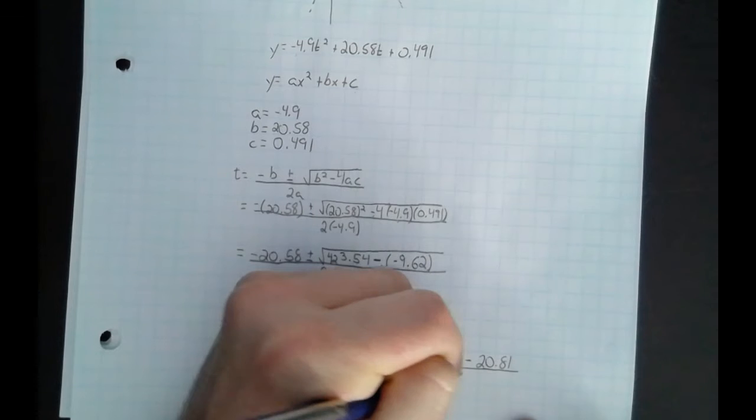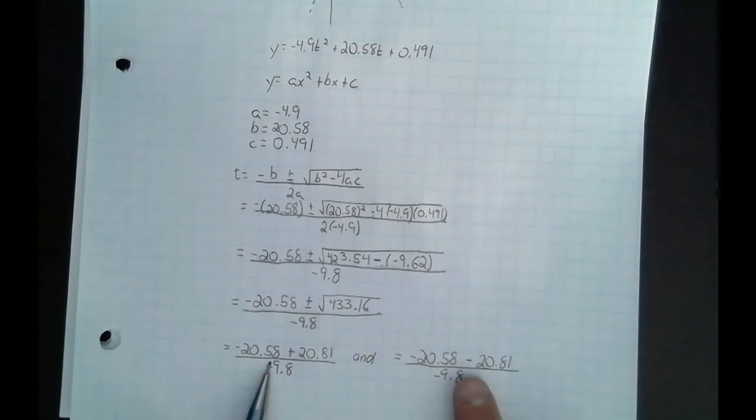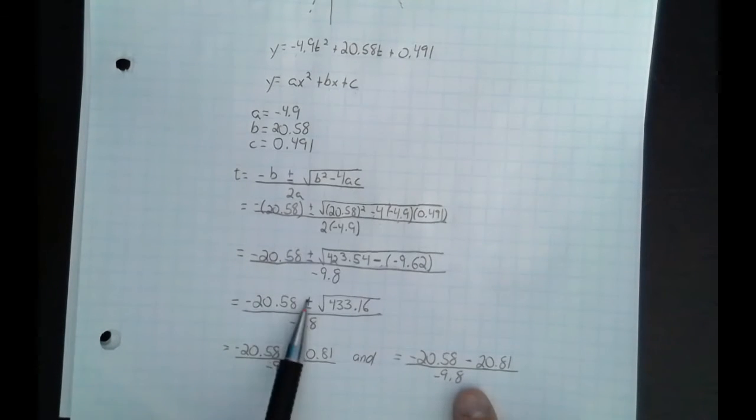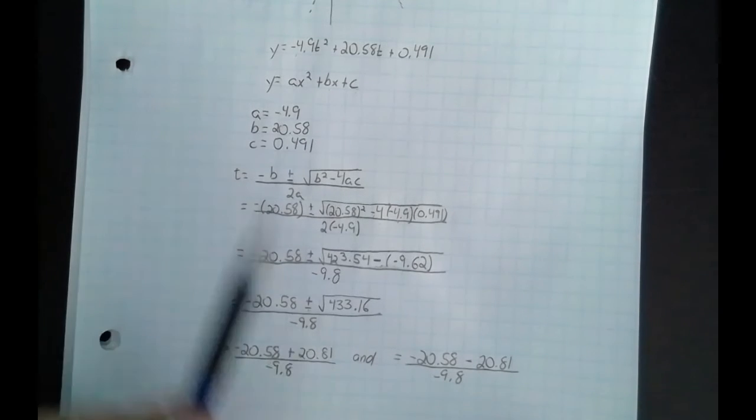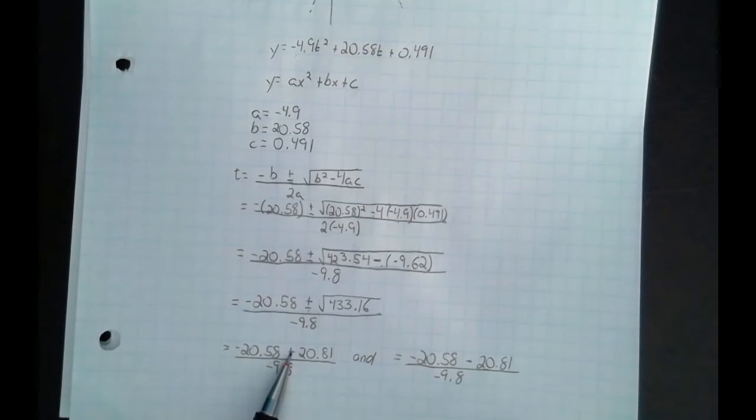So we get two solutions here because of our plus and minus sign. One of our zeros comes from the sum of our numerator, and the other zero comes from the difference of our numerator. So that's why we have two different parts to our solution.